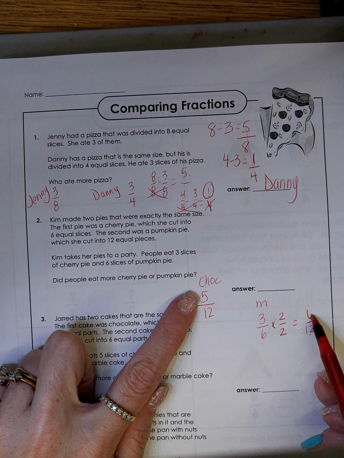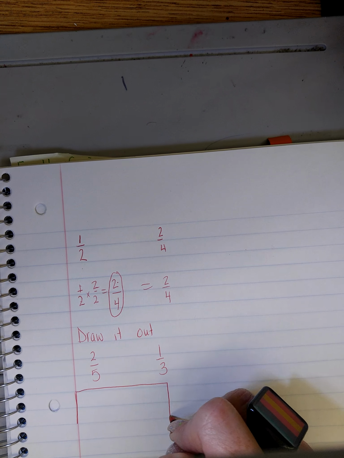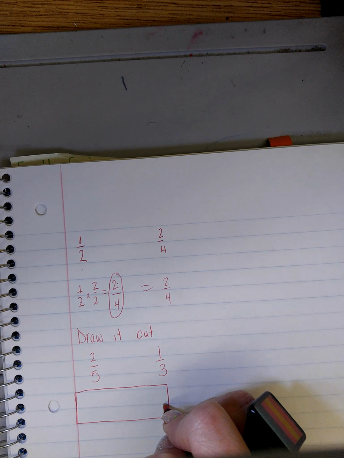All right, let me go ahead and quickly show you the strategies that the kids were taught so that you also have that information. So we have draw it out. And draw it out is when we compare. So let me do 2/5 and 1/3. We are going to compare lengths. Now, draw it out requires that the kids create 2 lines that are equal in length. So I try my best.